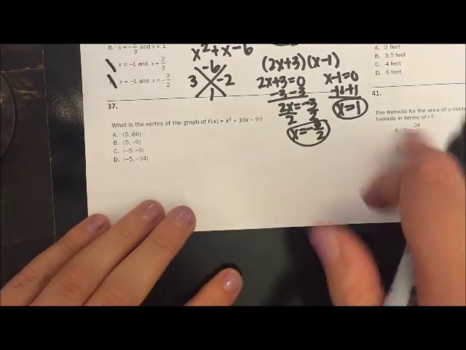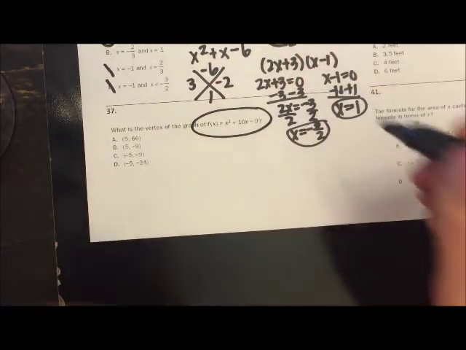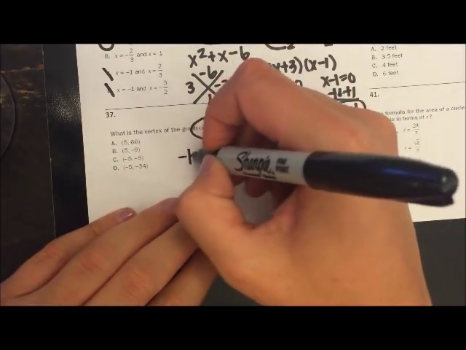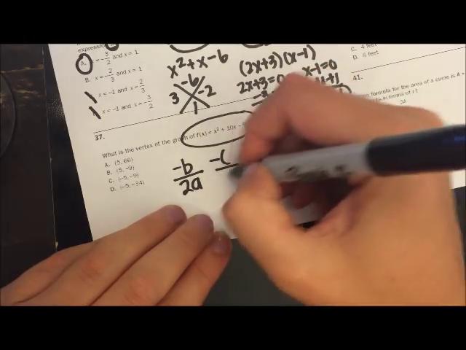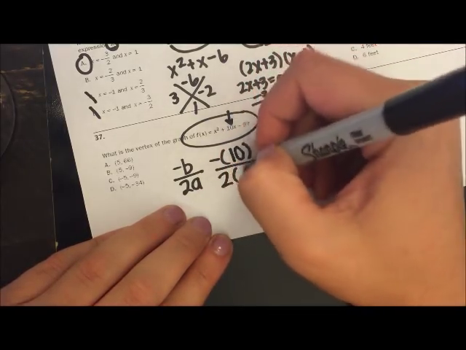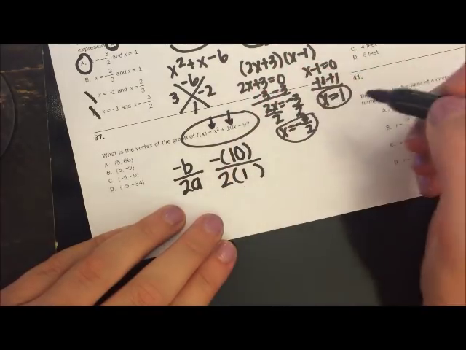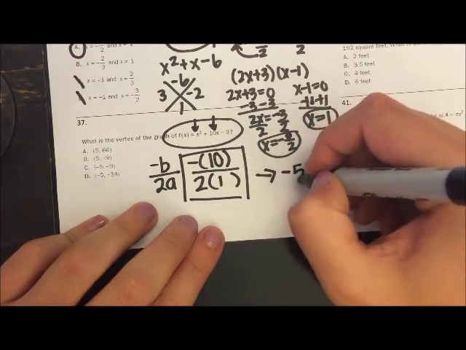Okay. All right, 37. What is the vertex of the graph? So if you remember, if we're in standard form, in order to find the vertex, you need to do negative b divided by 2a. Well, let's see. Negative b divided by 2 times a. Well, my b value is 10, and my a value is 1. So if I plug this in my calculator, that'll give me negative 5.